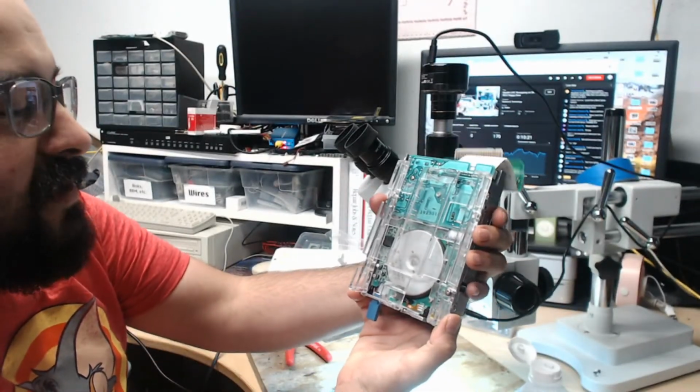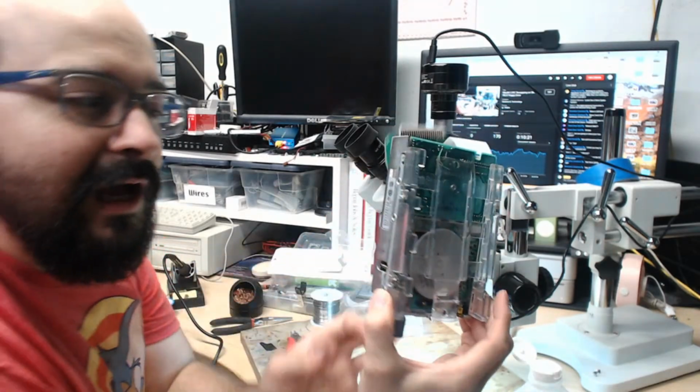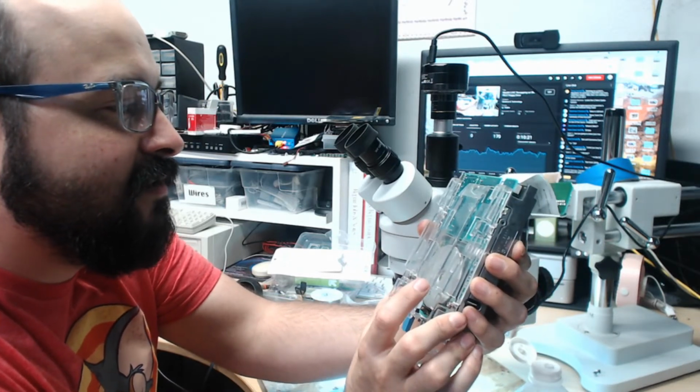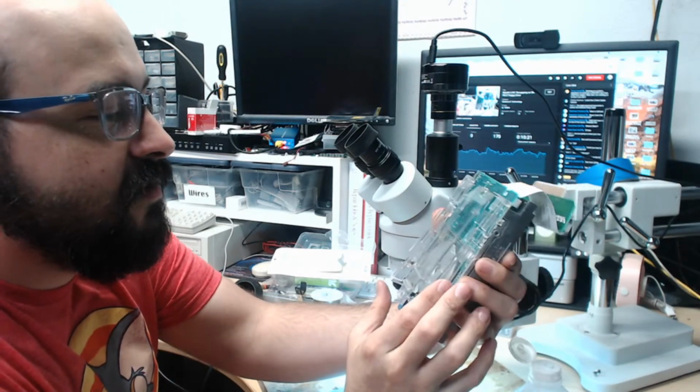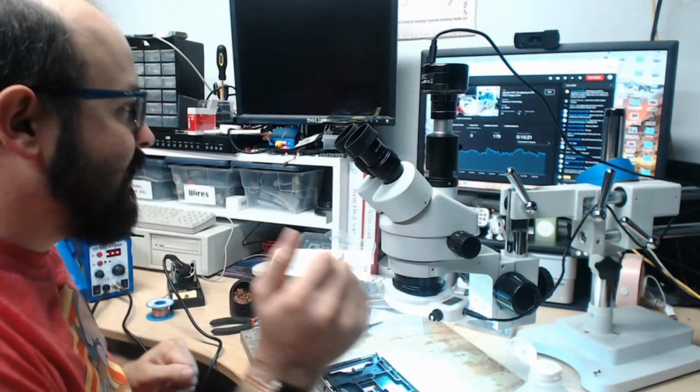My IBM PS2 has a nice clear caddy on the back. I wish the Apple caddies, instead of beige, were clear. That would be cool if they were. This is very good quality plastic, it seems. But yeah, so we got that out of the way, so that's good.